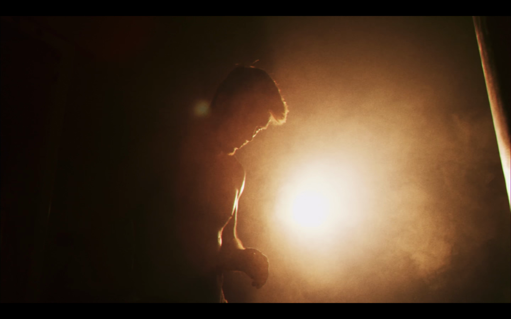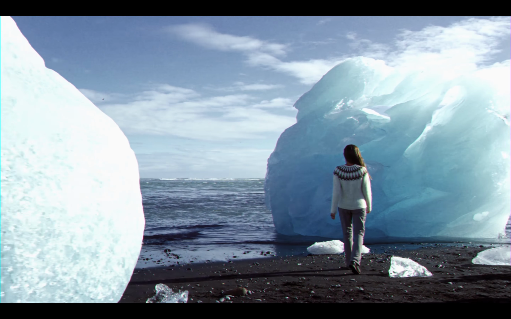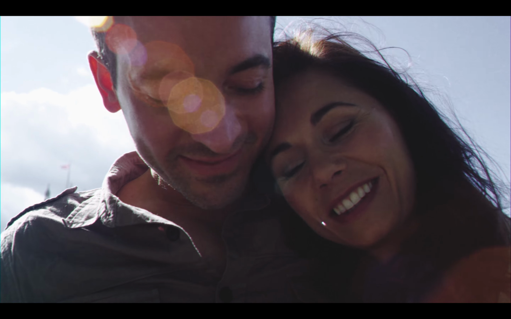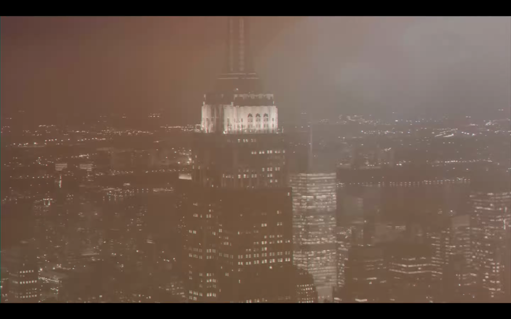In this tutorial, we're going to cover how to composite the film grain with your footage, how to loop the film grain, and how to make your footage look more film-like. So, to get started, let's start with compositing with your footage in Premiere, Final Cut Pro X, and After Effects.